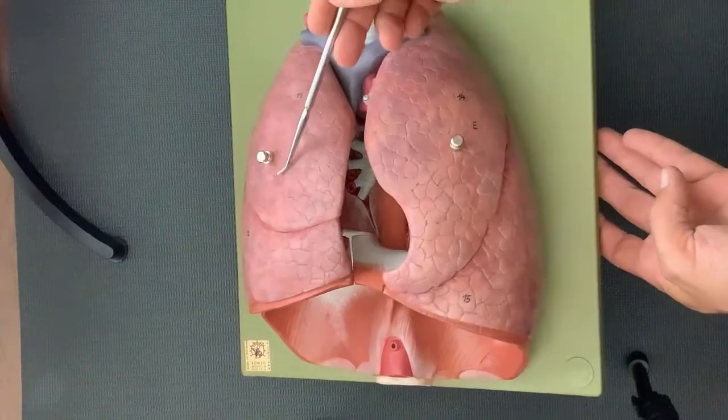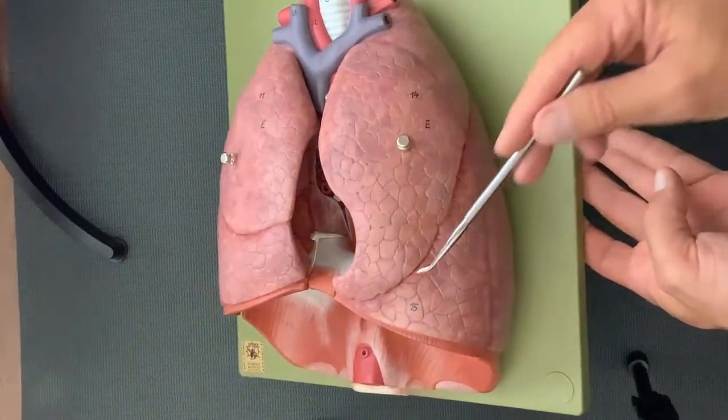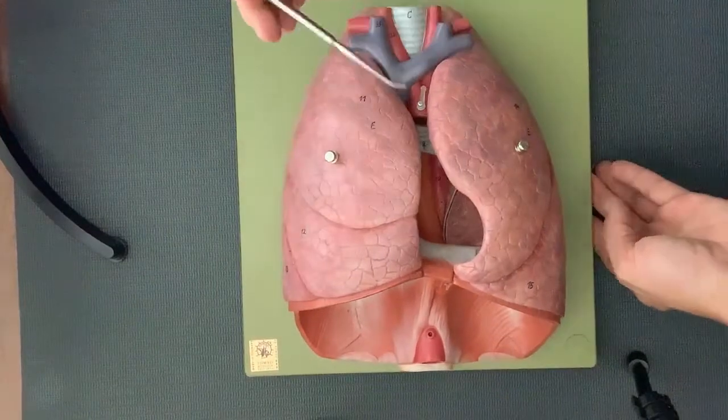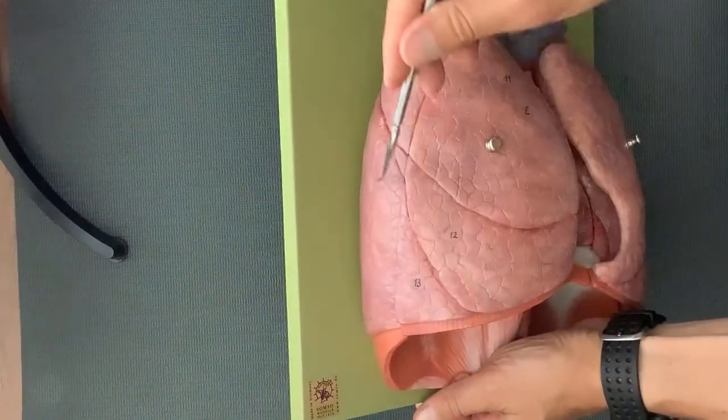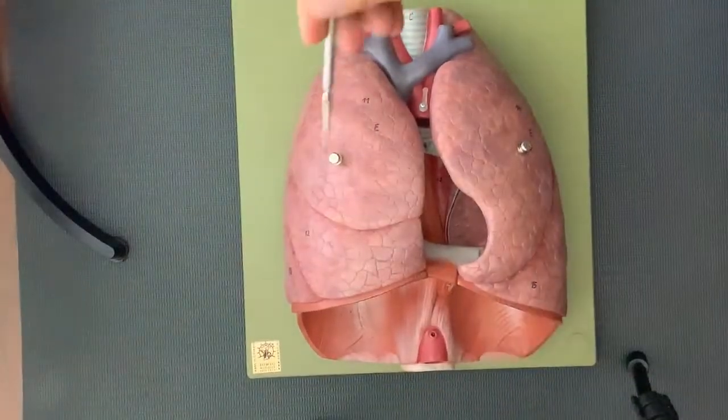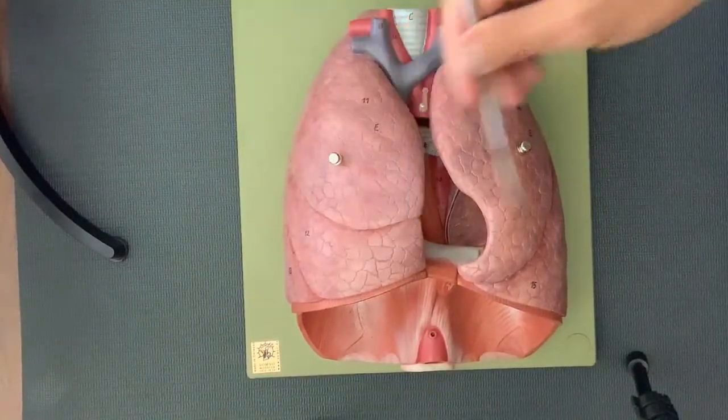Okay, so both lungs have an oblique fissure. That's the left oblique fissure, and here we see the right oblique fissure, but it's only the right lung that has the horizontal fissure.